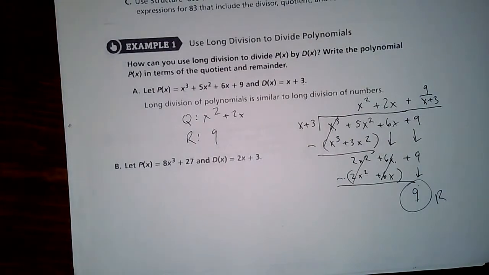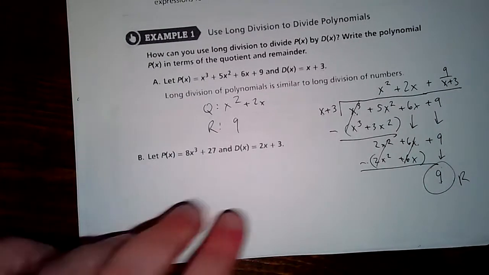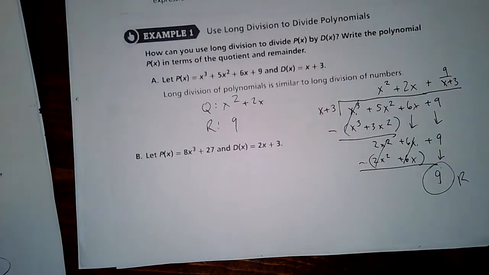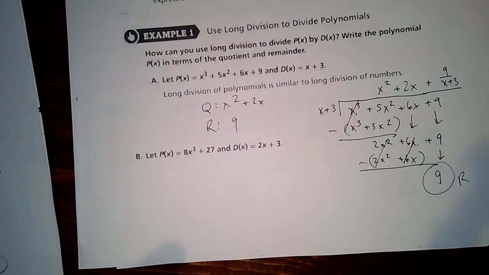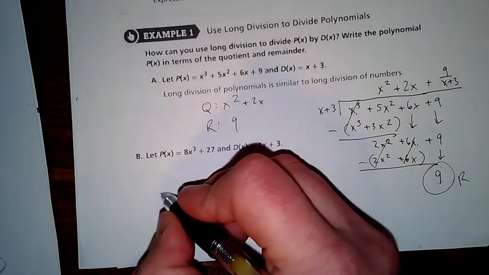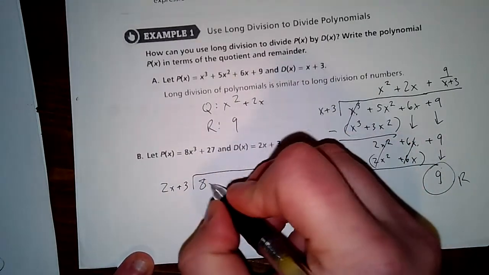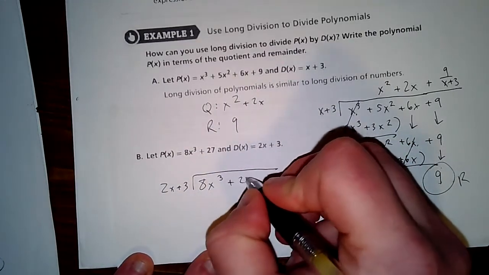All right. If you're feeling all right, go ahead and try to do this one. If not, you can follow along as I do it. But if you feel like you think you can do it, pause it and see if you can. If not, I'll do it. So same setup, 2x plus 3, 8x to the third plus 27.